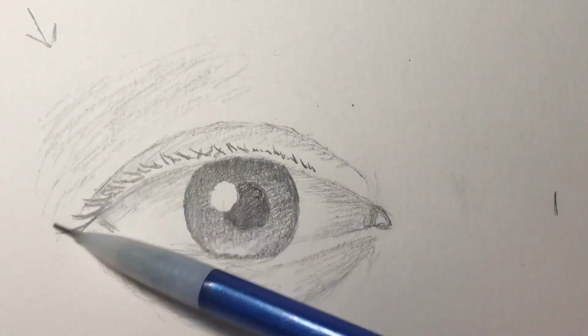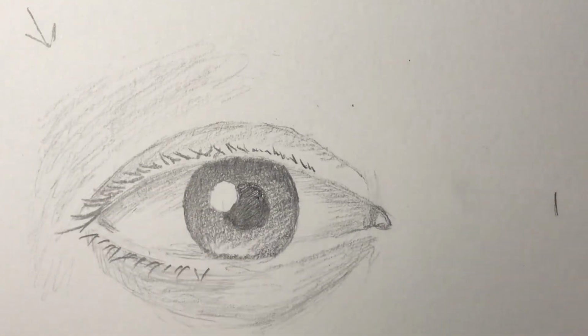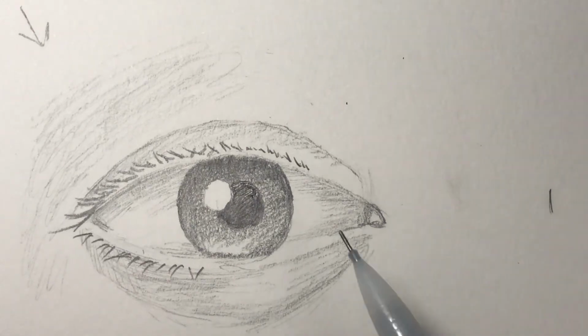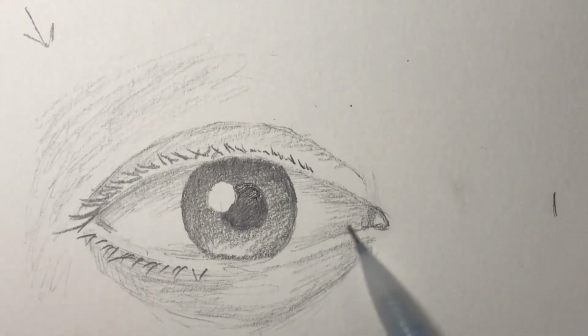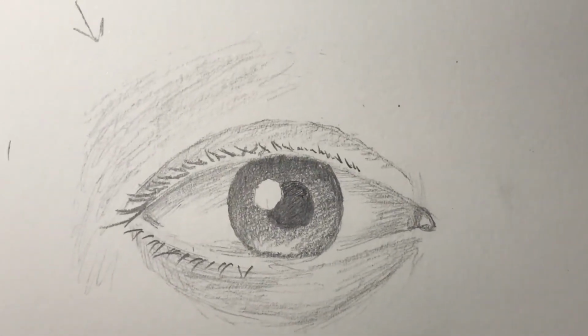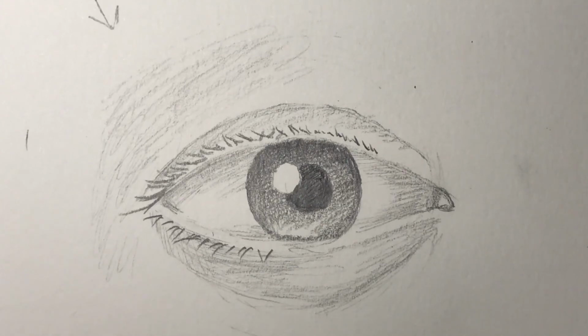And just look for the values, the way it's shaded. And there you have the start of an eye. There's a worksheet that I posted in the class materials section of your class page. Check that out. It shows you step by step, so you don't have to watch this video over and over.